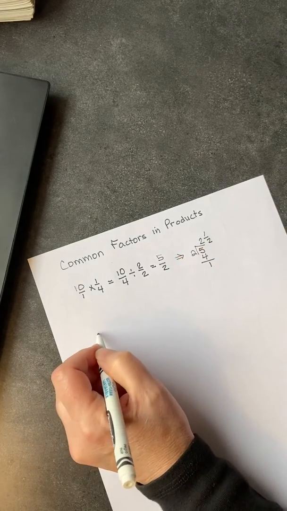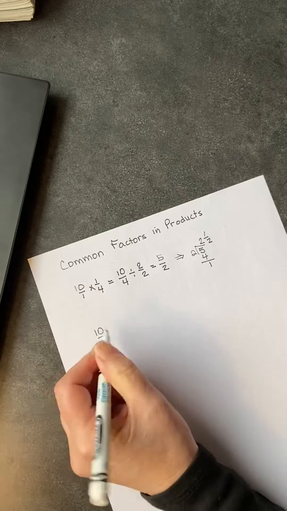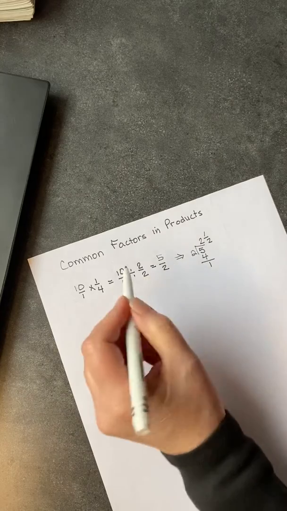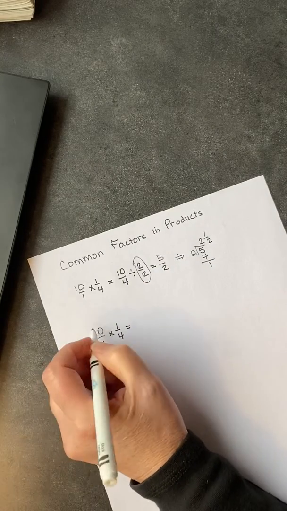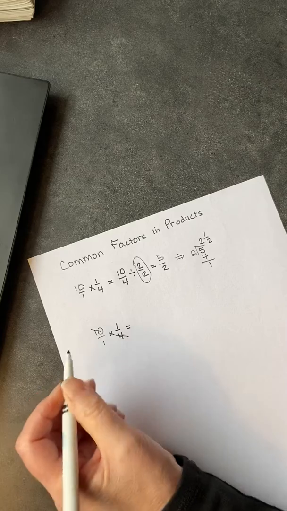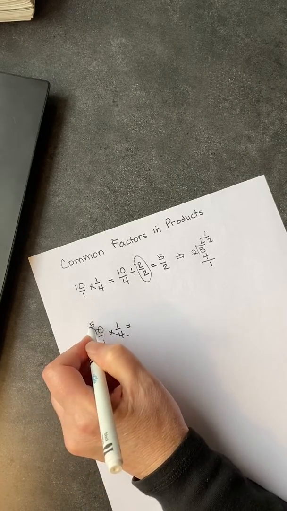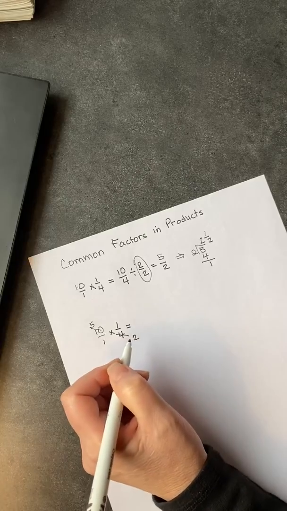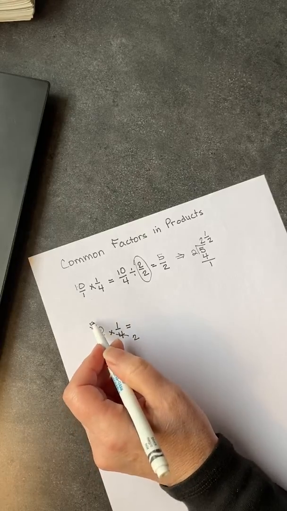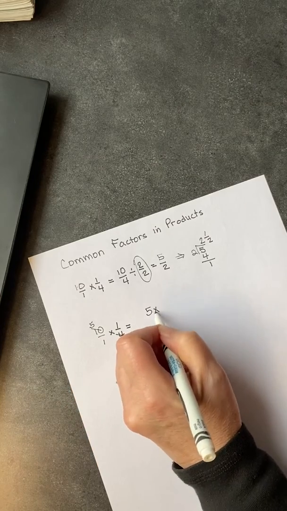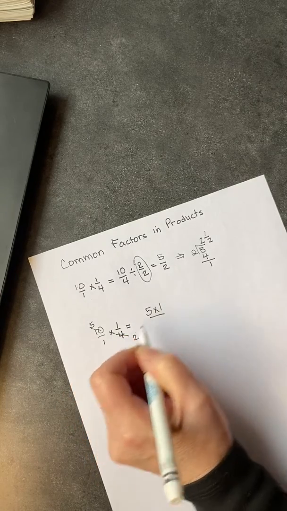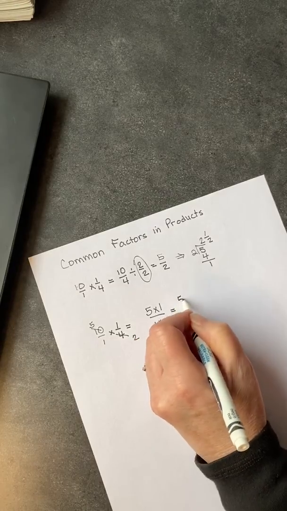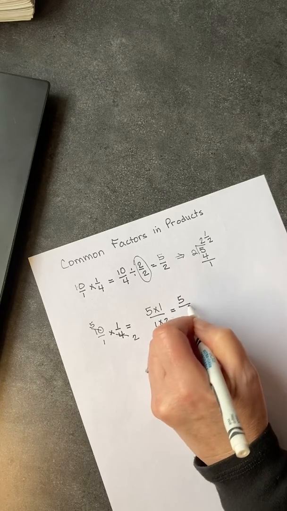But in today's lesson, we're going to take the same problem, 10 over 1 times 1 over 4, and we know the common factor is 2, we're going to take it out before we do the multiplication. So 2 goes into 10 5 times, 2 goes into 4 2 times. Now we're going to continue with the problem. So now we have 5 times 1 over 1 times 2. And we get an answer of 5 times 1 equals 5, 1 times 2 equals 2.